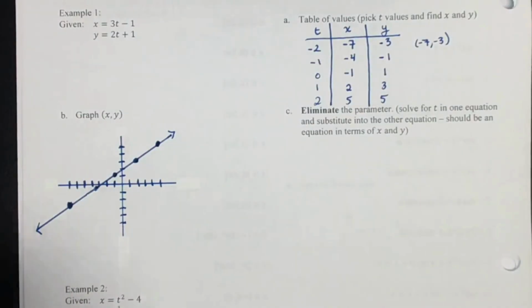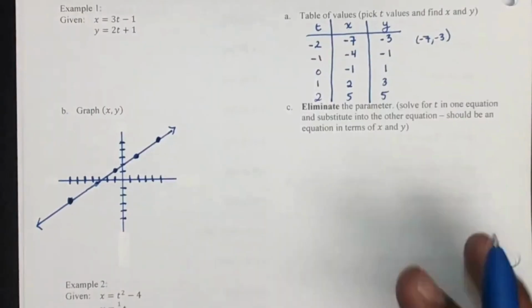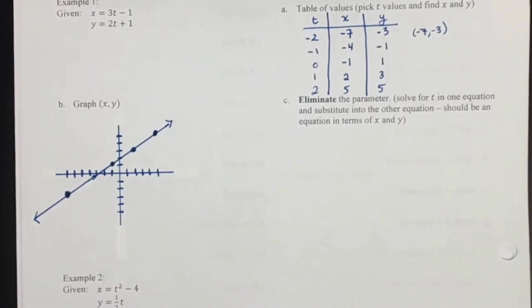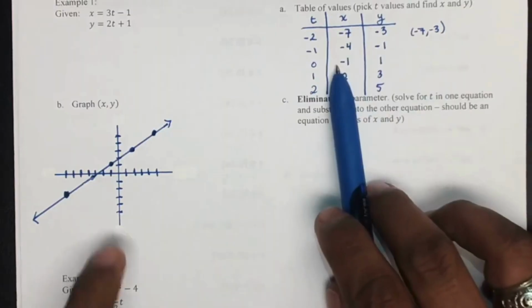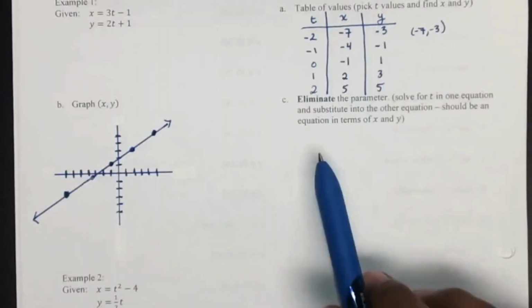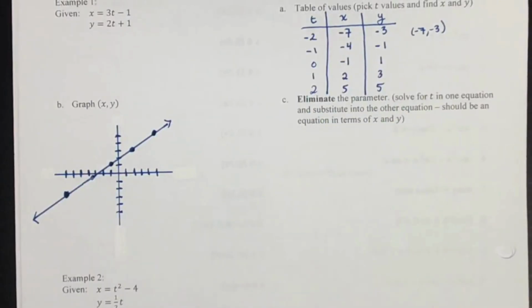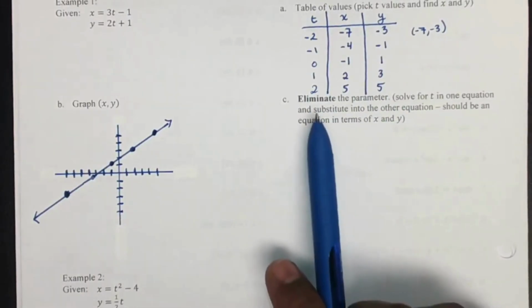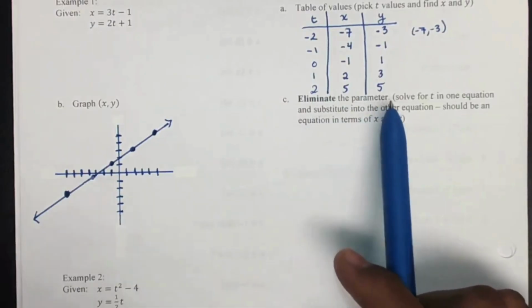So wait a minute, two lines put together form a line? Yes. And again, this is why we're starting off simple, to see what happens. Everybody knows lines. So if I plugged in numbers, I can get out points and all that good stuff. You're not going to always have to make a table. You are going to end up graphing. And in this case, we're going to eliminate the parameter. Eliminating the parameter means that we're going to eliminate t.